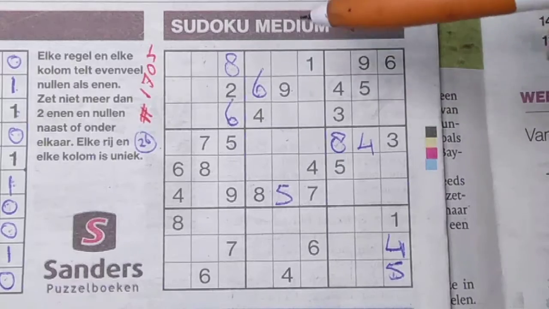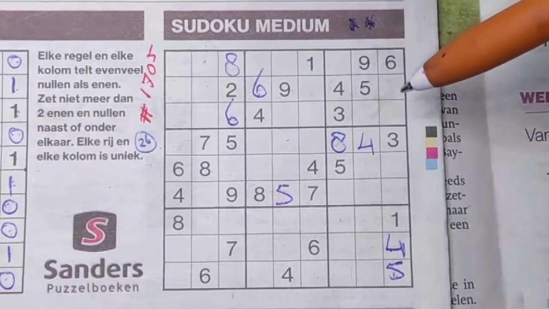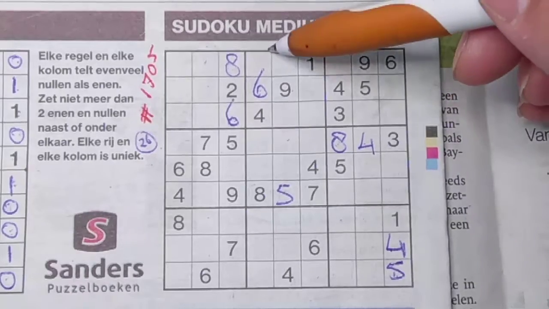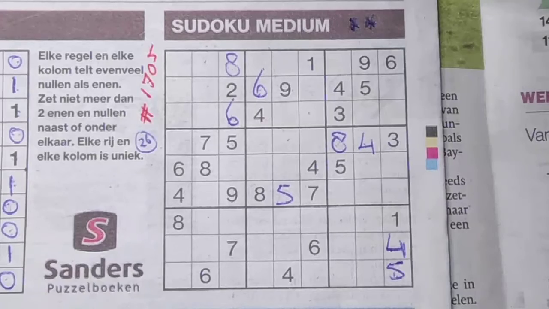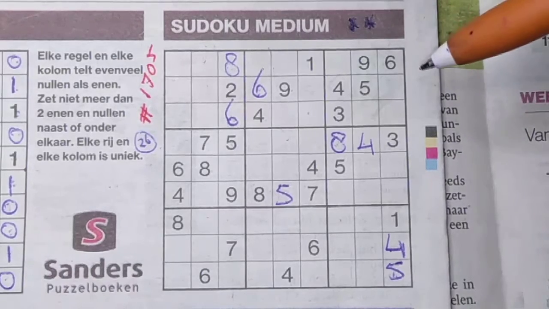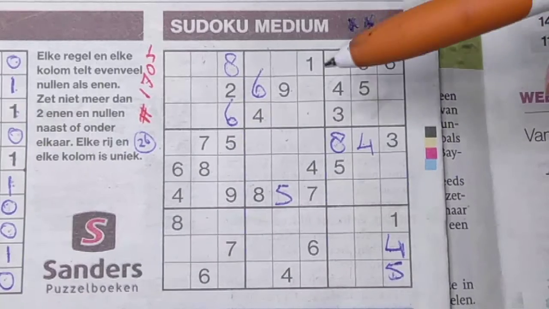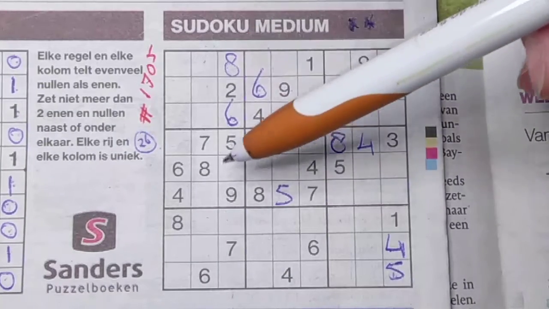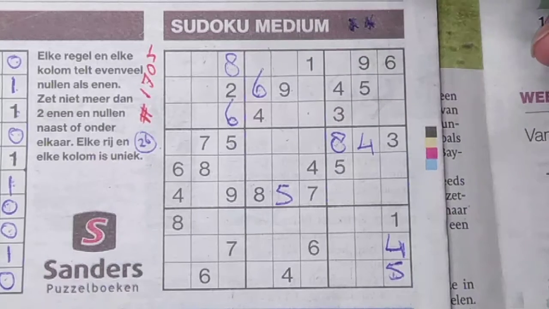Then I need to stop with the 5. I believe, yes, I need to wait. How about the number?